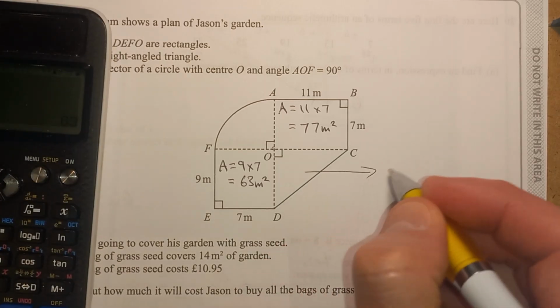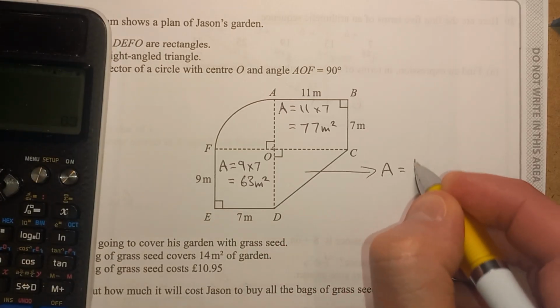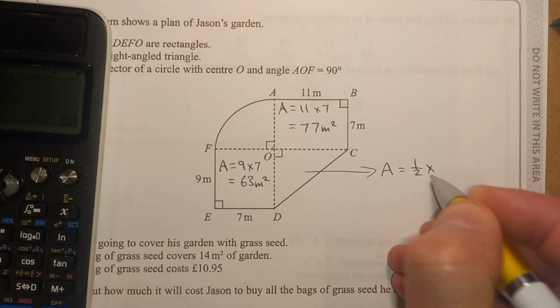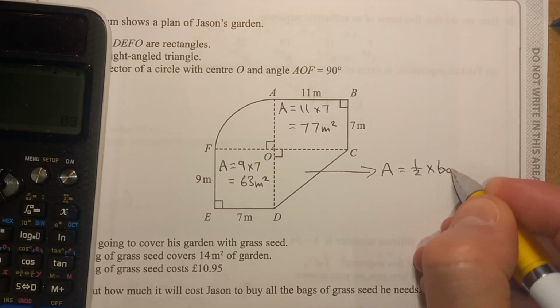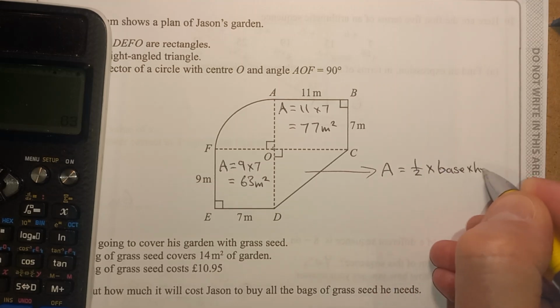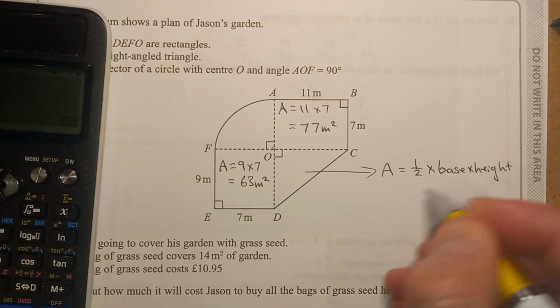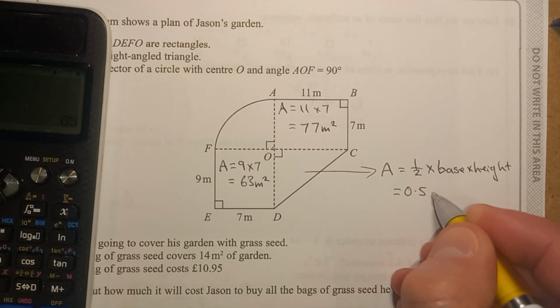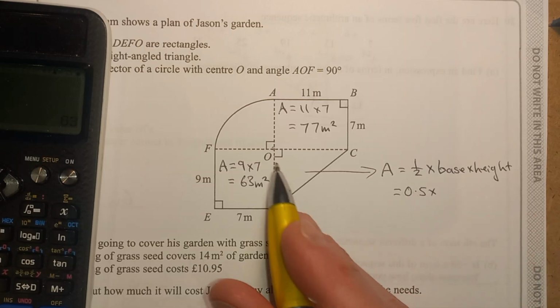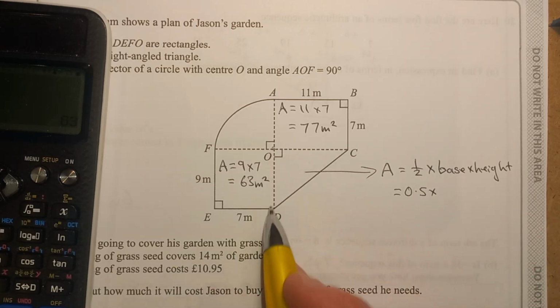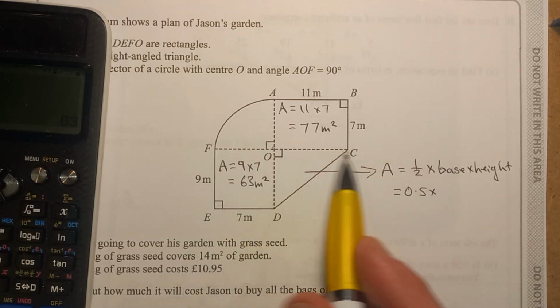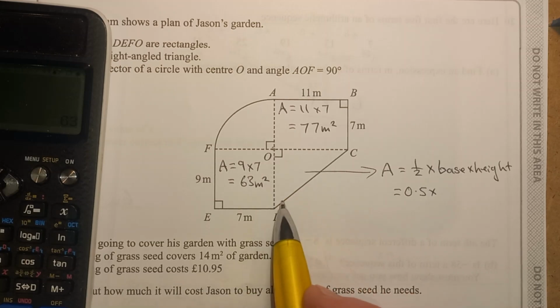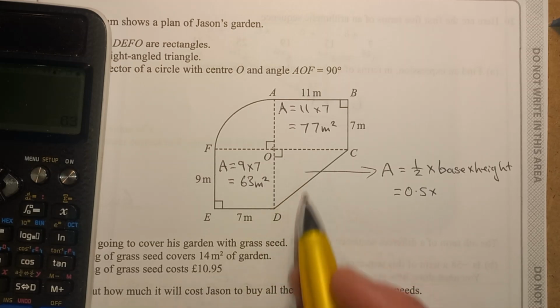Now I'll do this over here. The area of a triangle is equal to a half times the base times the height. So half, let's call it 0.5, times the base. Well, let's imagine that this triangle is the other way. Let's say this is the base and this is the height. It doesn't matter if it's top to bottom or bottom to top.